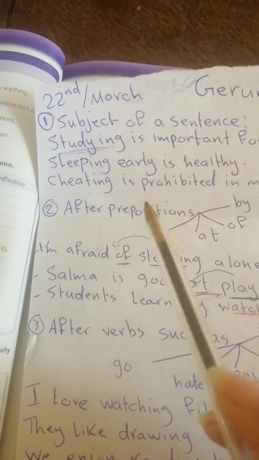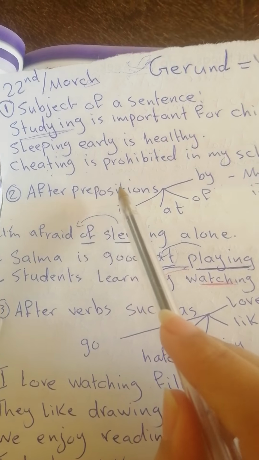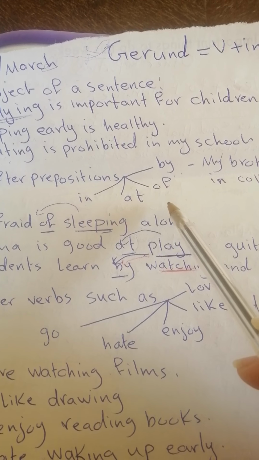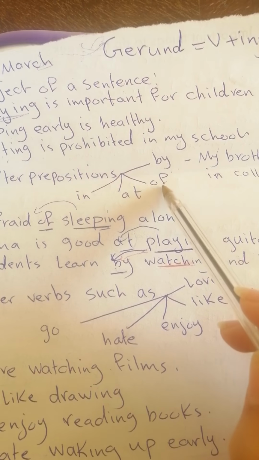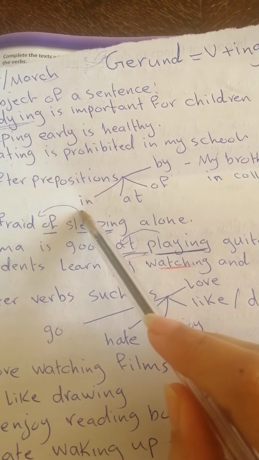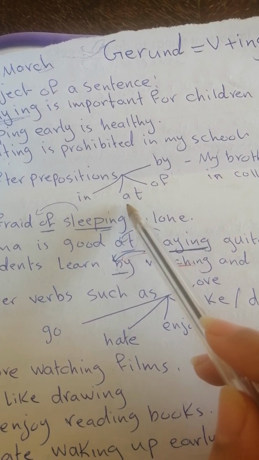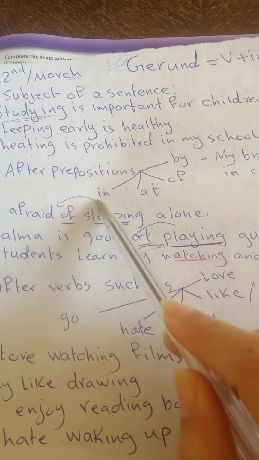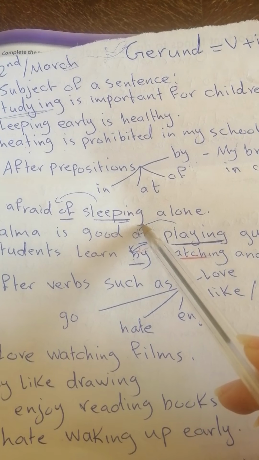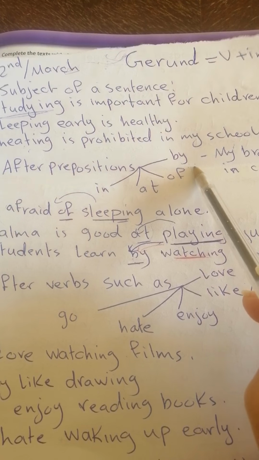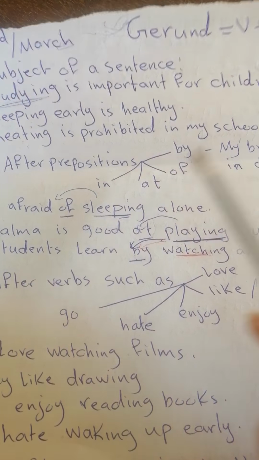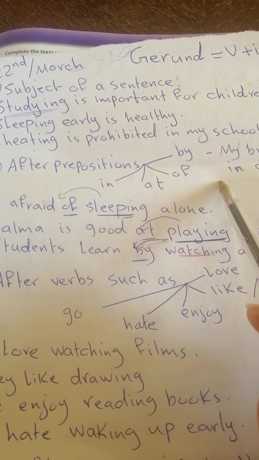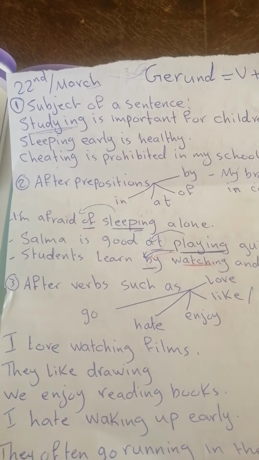Now, again, we use gerund after prepositions. What are these prepositions that I want you to know? By, of, at, and in. Whenever you see these prepositions, you choose gerund, verb with ing. When you see by, you choose gerund with ing. When you see of, gerund, verb with ing. At is the same. In is the same.